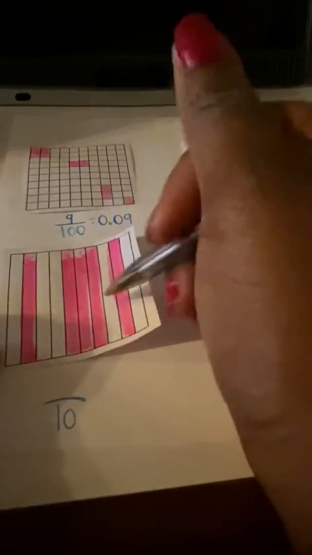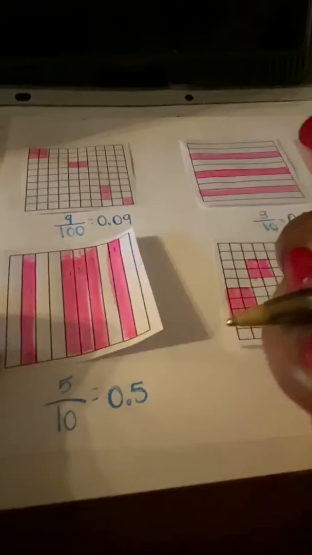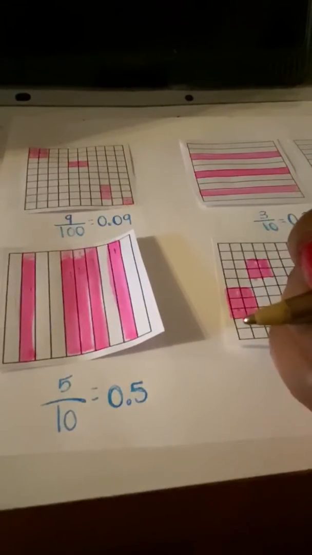So tenths grid. 10 equal parts. How many are shaded? 1, 2, 3, 4, 5. So this is 5 tenths. Remember my place value chart. No wholes. My decimal, and the first place after the decimal is going to be my tenths place. So I'm just going to write my 5.